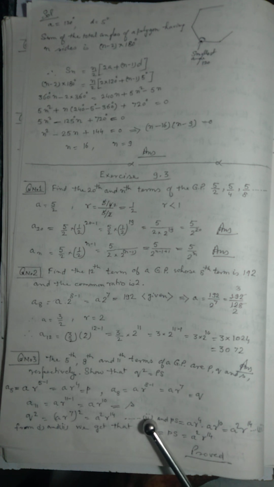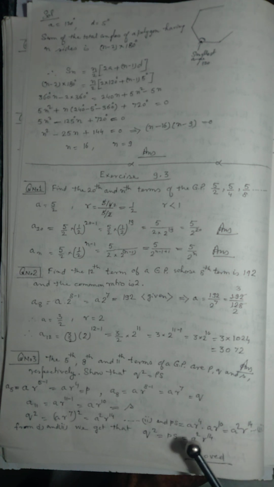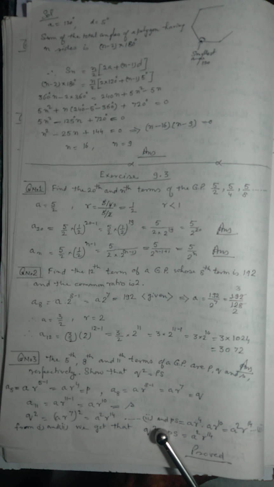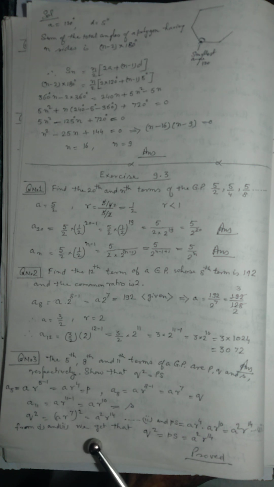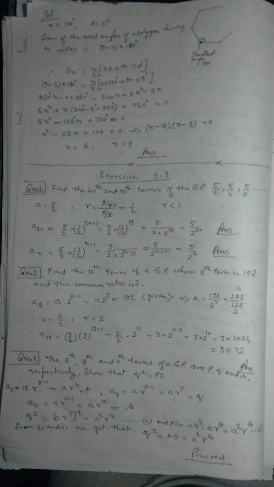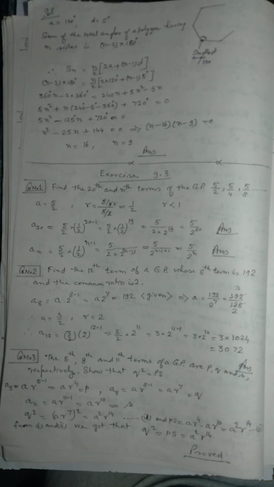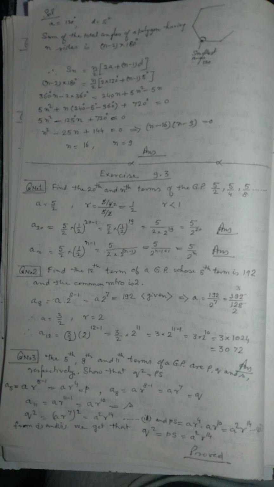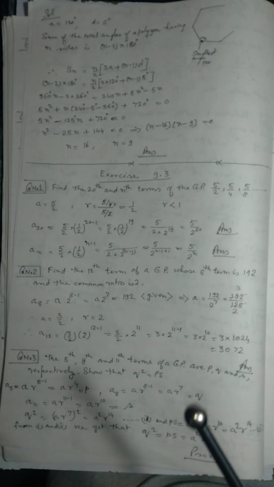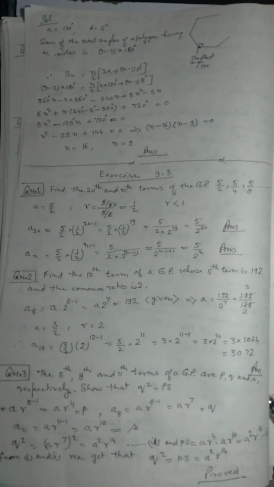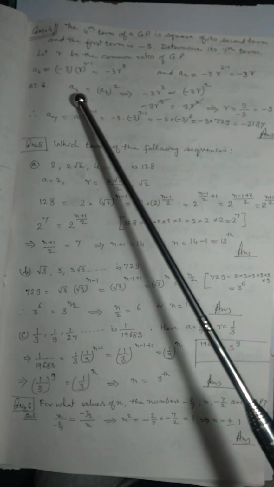Now from the first and second, we get that Q square is equal to PS, and it is equal to A square into R raised to power 14, and it was to be proved. Hence proved. Now come to question number 4.